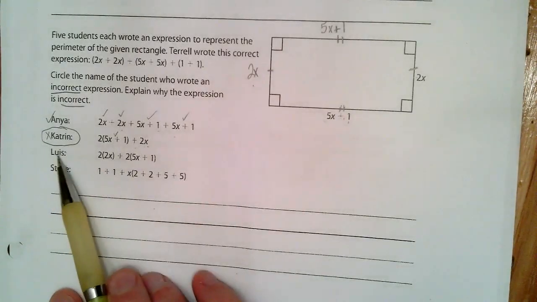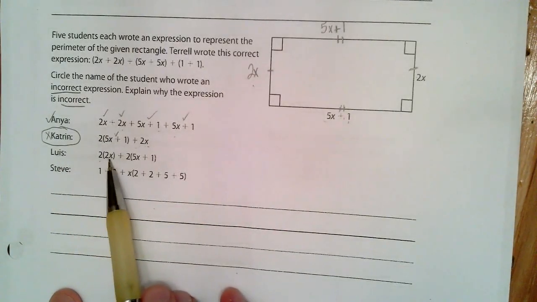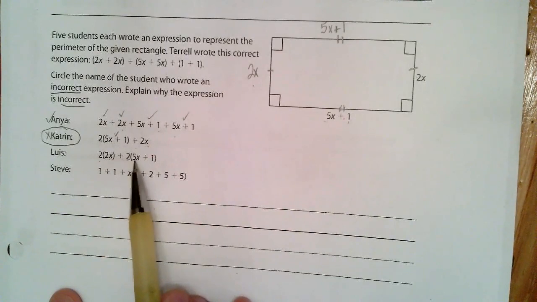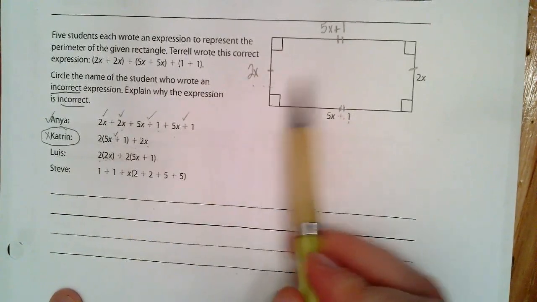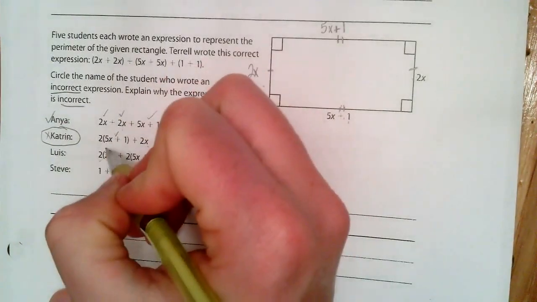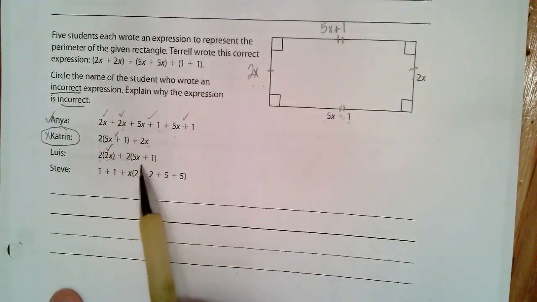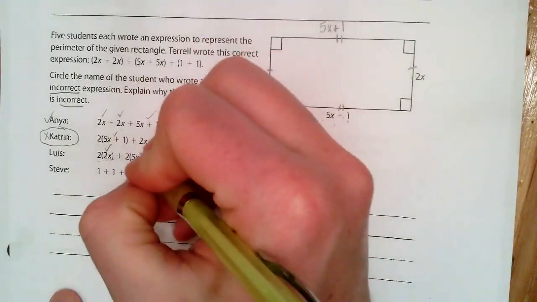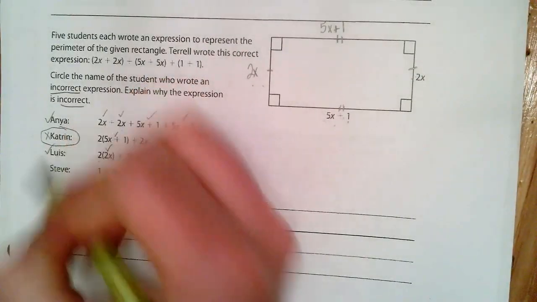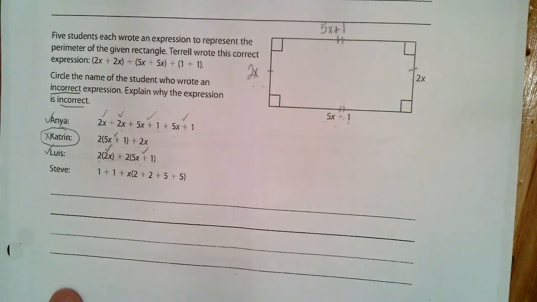And then if we look at Luis, he's got two 2x's plus two 5x plus 1s. So I've got two 2x's, 1, 2. Got both of those. And then two 5x plus 1s. 5x plus 1, 5x plus 1. That is correct. So Luis is also correct.